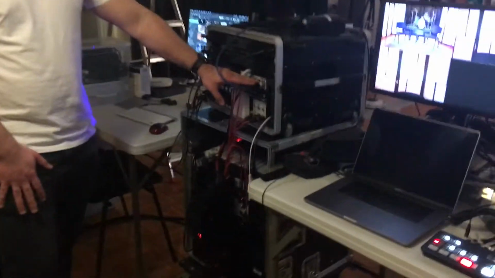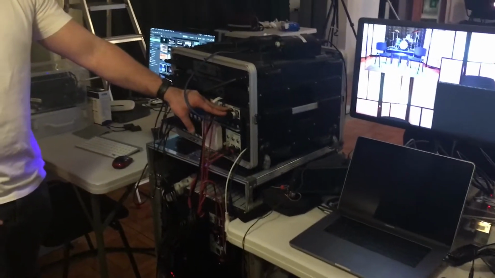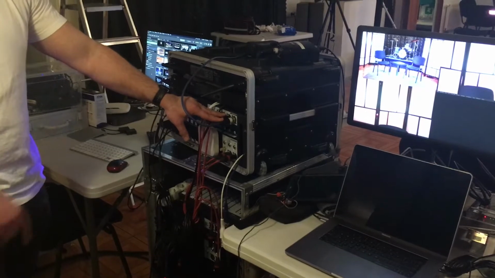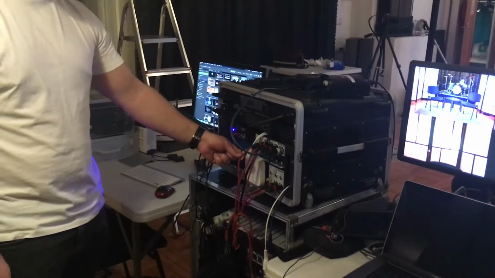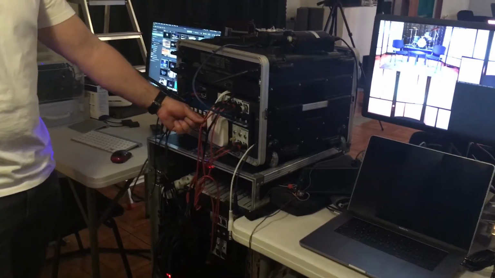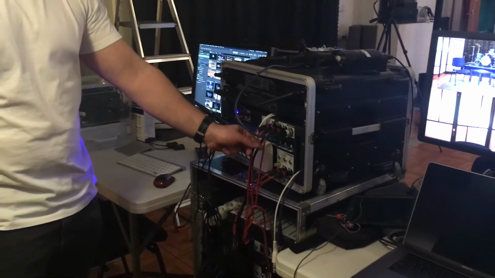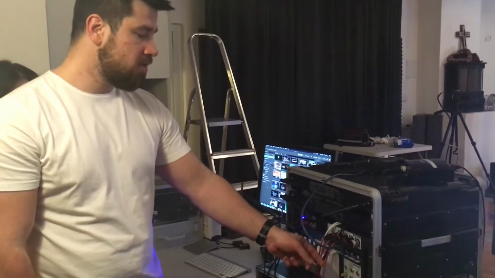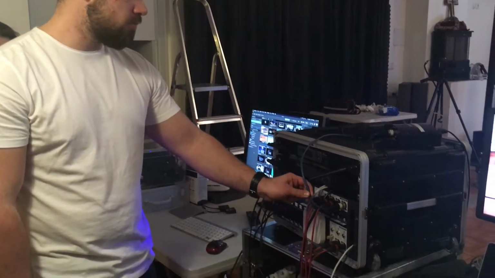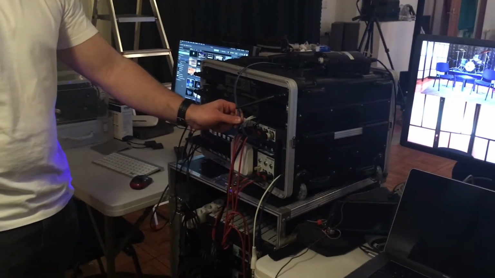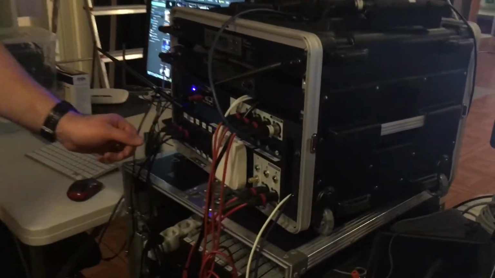And we have 4 aux outputs for the monitors. So we would use first for the singers, second for leader, and a third for instruments, as we do at church. And the 4th we use for the live stream separately, so we can mix the sound.